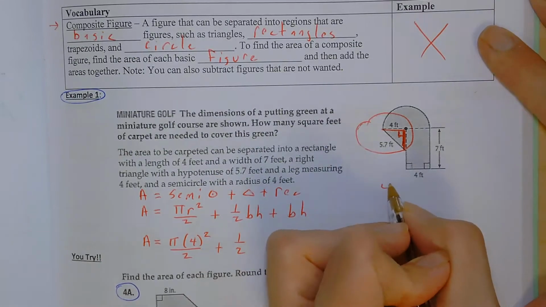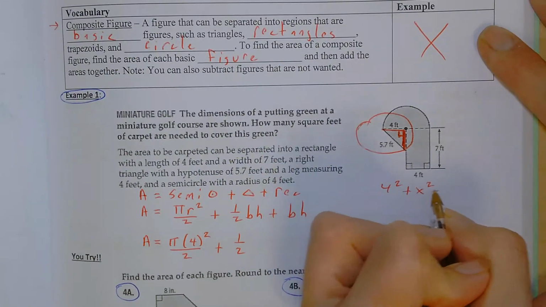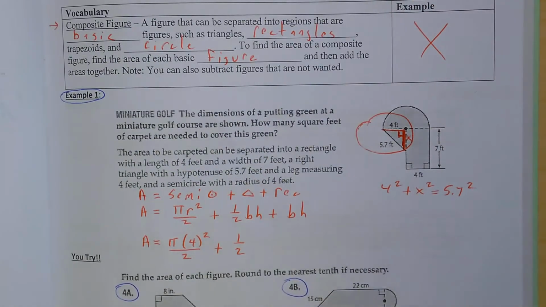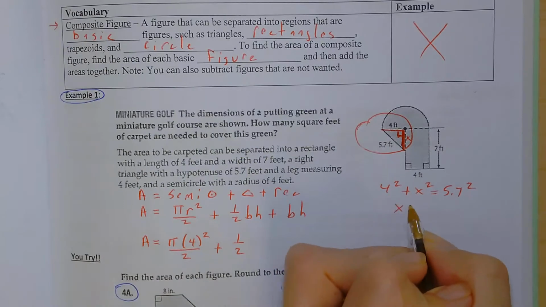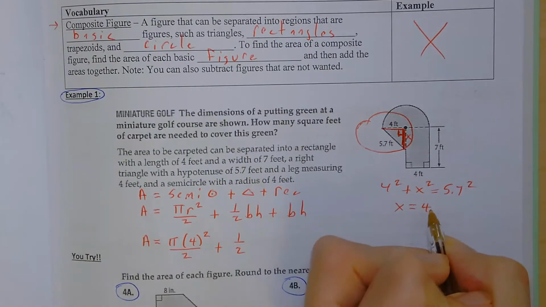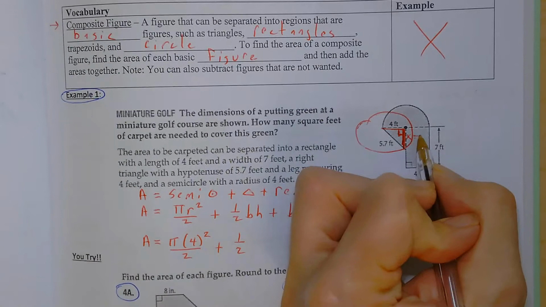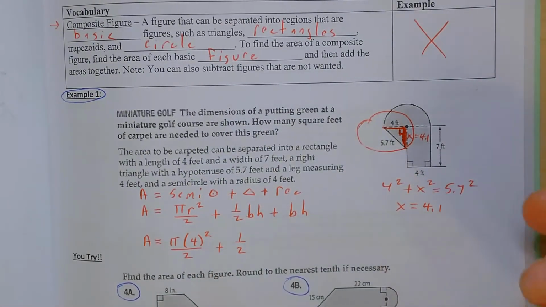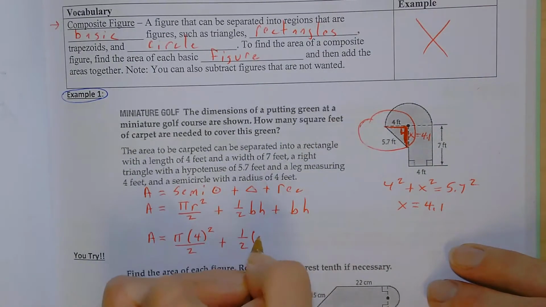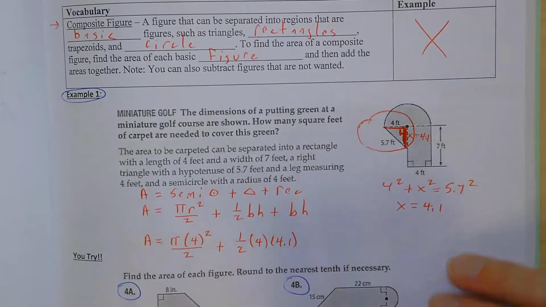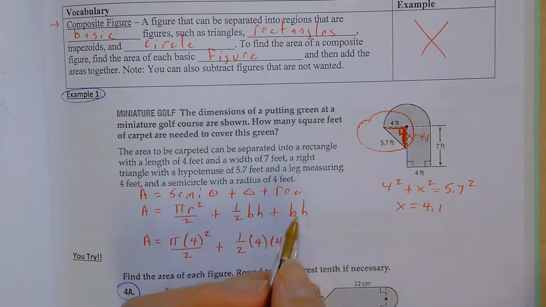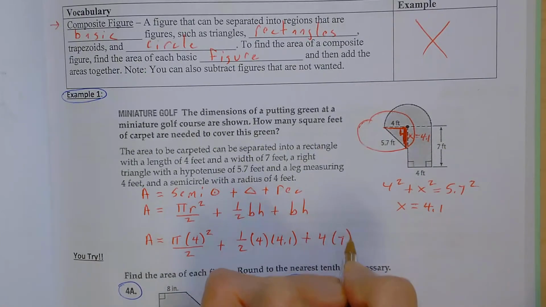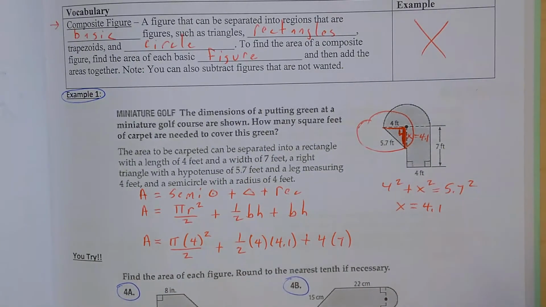Over here I'm going to set up 4 squared plus x squared equals 5.7 squared, and that's going to give me the height of the triangle. I'm going to tell you what you get when you solve the Pythagorean theorem, because you know how to do that. You're going to get 4.1, and that is going to be the height of that triangle, or the base, so that the 4 and the 4.1 are perpendicular. So your base is 4, and your height is 4.1 by using the Pythagorean theorem. Plus my rectangle. My rectangle has a base of 4 and a height of 7, or vice versa. It doesn't matter, but you have 4 times 7.